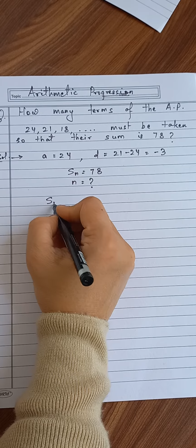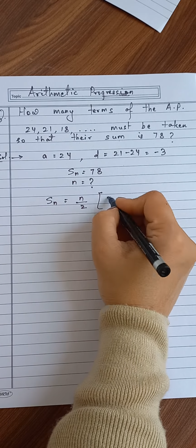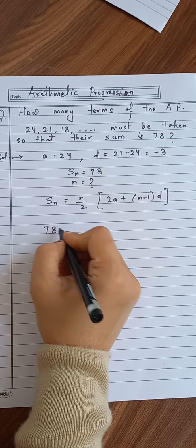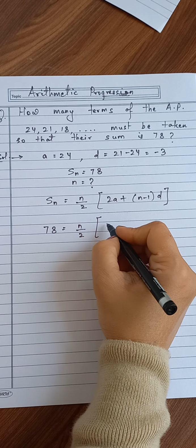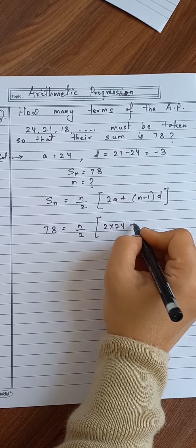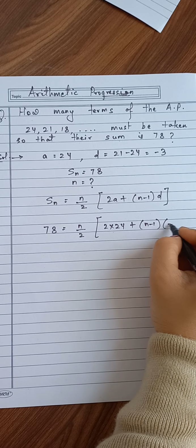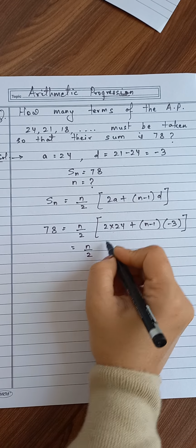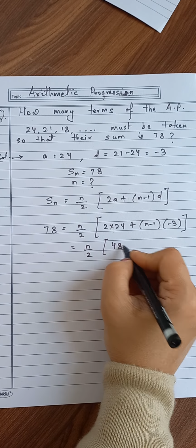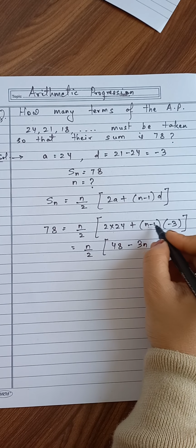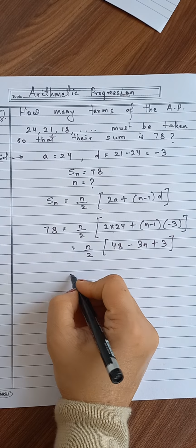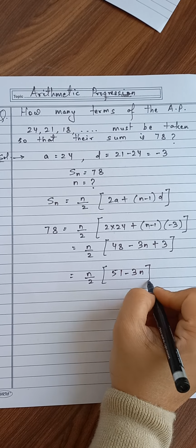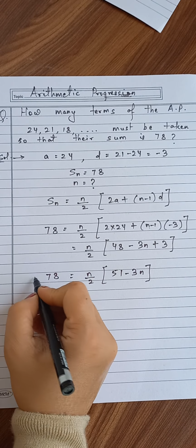So we use again the same formula, Sn equals n by 2 into 2a plus n minus 1 into d. We substitute all the values here: 78, n by 2, and 2a, that means 2 into 24, the n value is unknown, and the d value is minus 3. Now you have to solve it. This will become n by 2, and then 48 minus 3n, and then minus minus will become plus 3. Further solving, we get 48 plus 3, that equals 51 minus 3n. Now this is equal to 78.